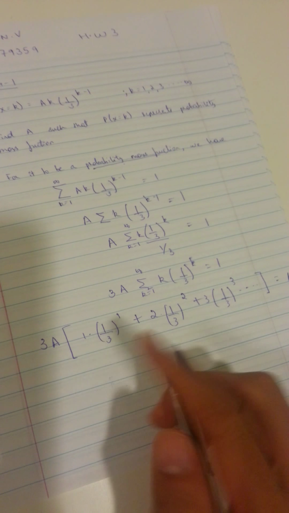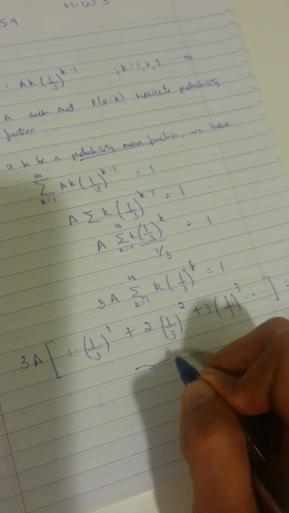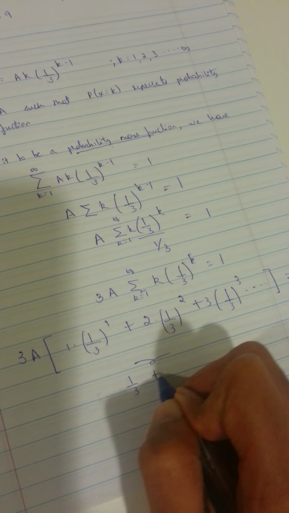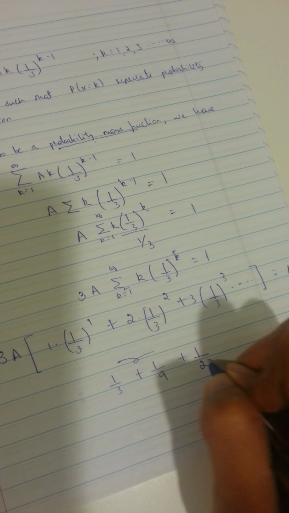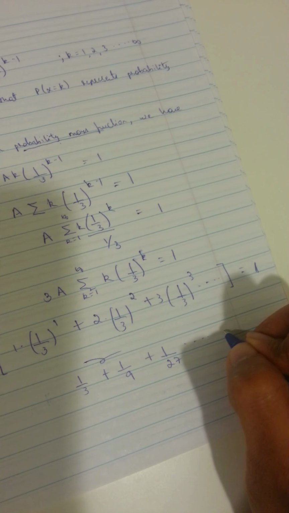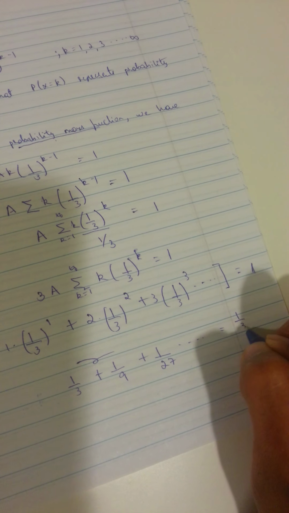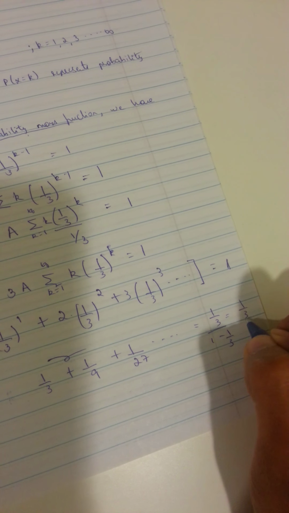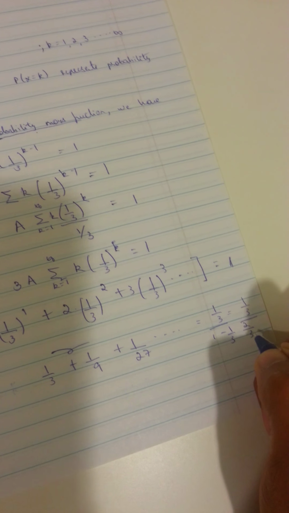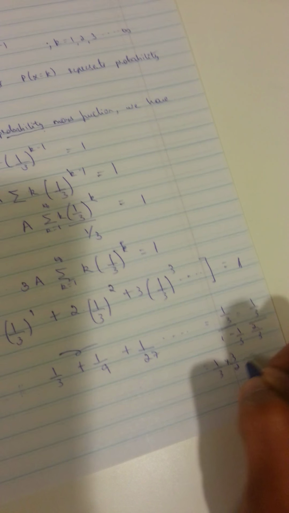So from probability of summations, we can split this summation as 1 by 3 plus 1 by 9 plus 1 by 27. This is a GP series, whose summation is a by 1 minus r, where a is 1 by 3. So we have 1 by 3 divided by 1 minus 1 by 3, that is 1 by 3 divided by 2 by 3. So that is 1 by 3 into 3 by 2, that is half.